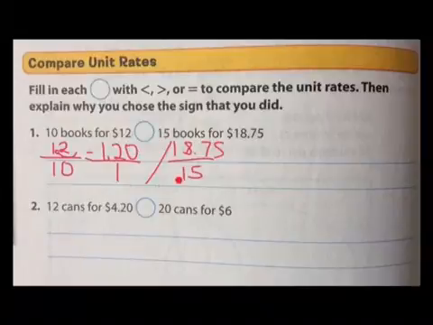So what I did originally was I put the books on the top. I want to put the books on the bottom because that's the one I want to know the unit rate of. I want to know what 1 is. So I put the money on the top, the book on the bottom. And when I divide 18.75 by 15, again, I get a decimal of 1.25 per book.